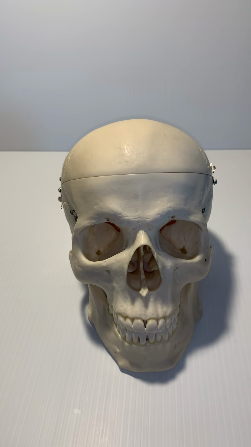Now, we're going to be identifying both bones and structures as we go through the skull. There's going to be a lot to it. I'm going to try to remember everything that's in the lab manual. Hopefully I don't miss any of the structures off the top of my head, but we're going to get through as many of these things as we can.